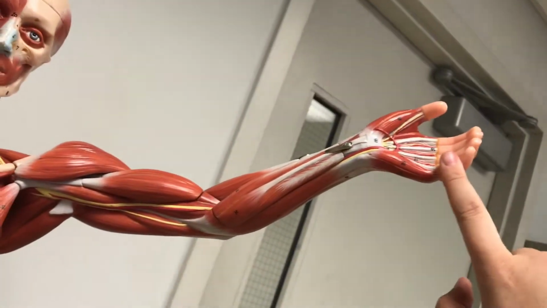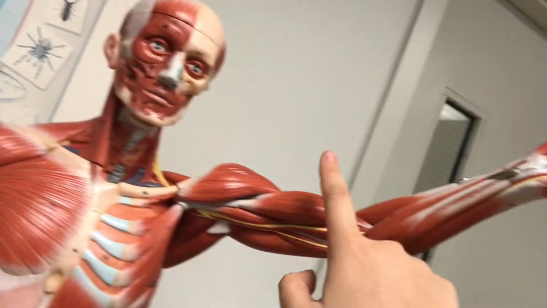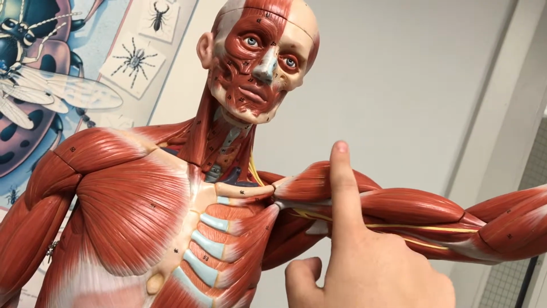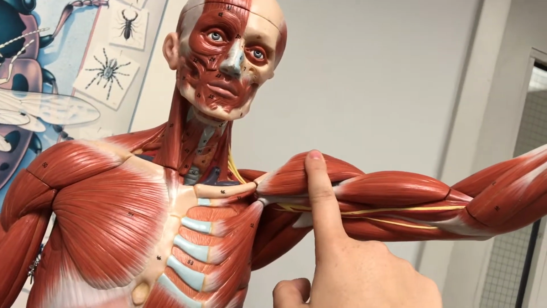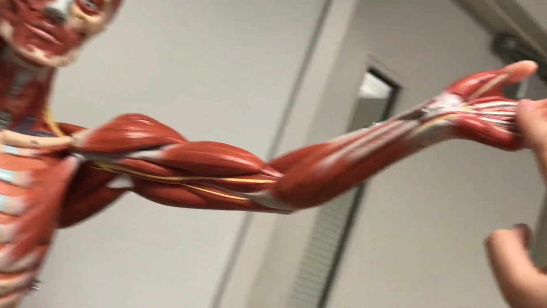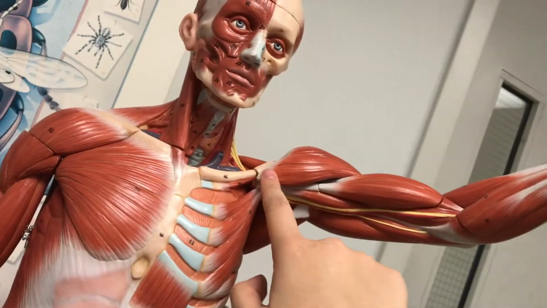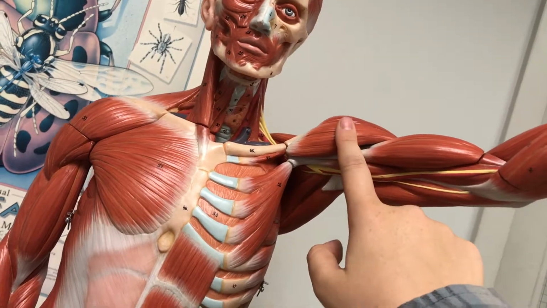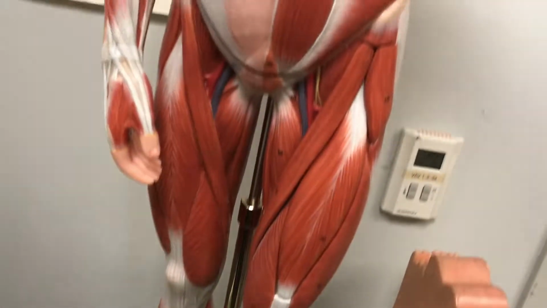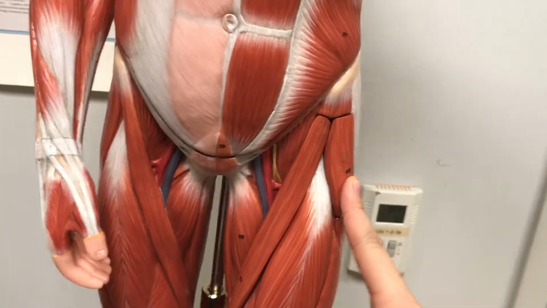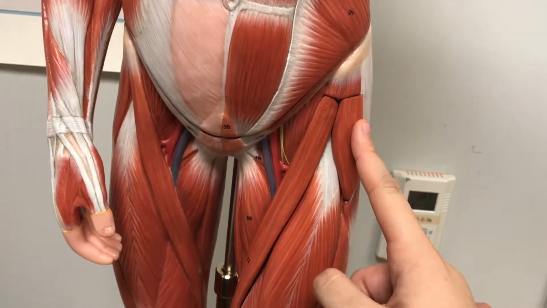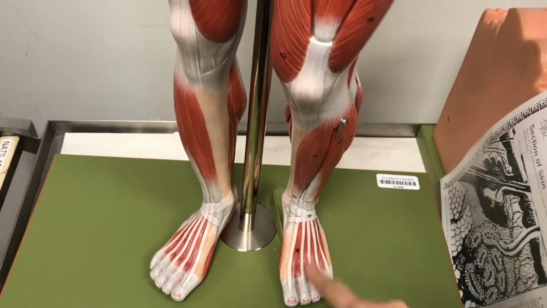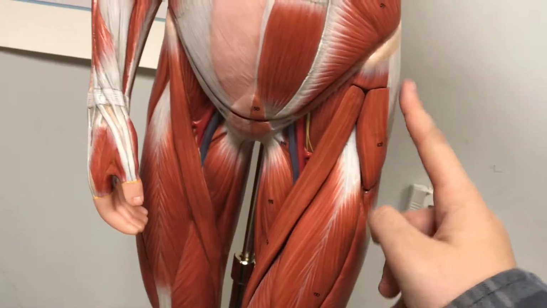So we can say that the hand is distal to your shoulder because your shoulder is more proximal than your hand. So your shoulder is where your arm attaches to your body, so this is going to be your point of attachment right here. Same with your leg. Your hip is going to be more proximal than your foot, and your foot is going to be more distal than your hip.